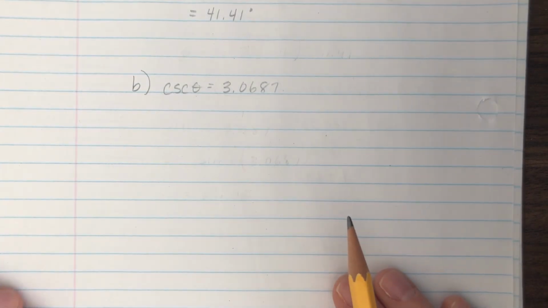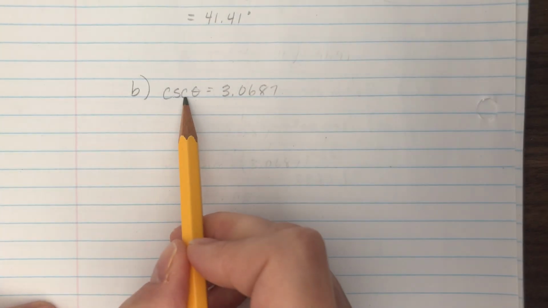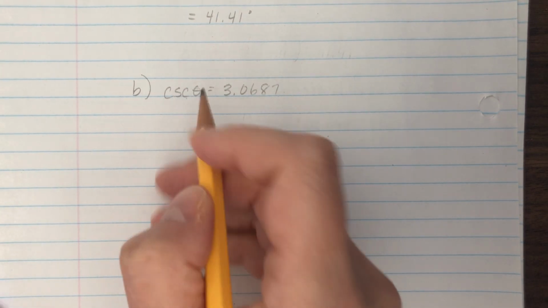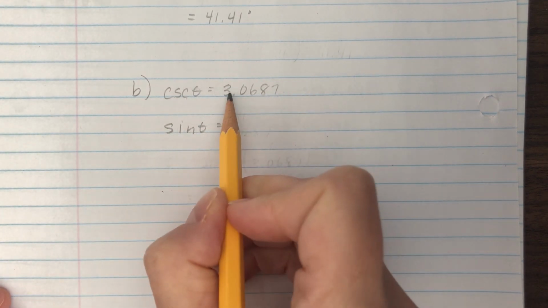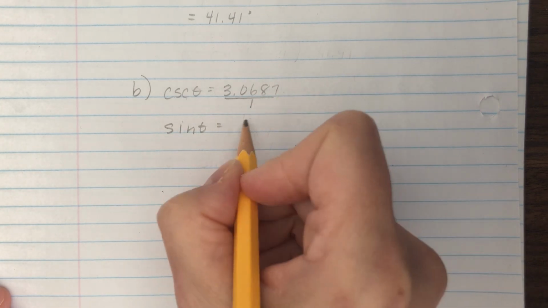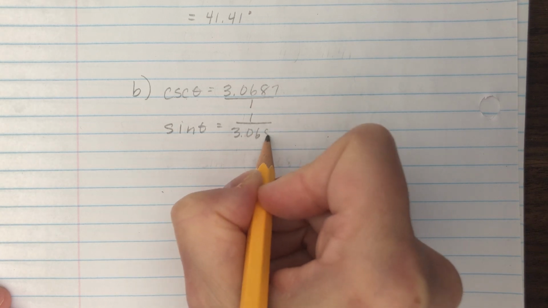So let's look at cosecant theta, which is equal to 3.0687. The primary trig ratio that's associated with this is sine. So sine as the reciprocal is cosecant. And next I have to take the reciprocal of this number, which can be written over 1. And the reciprocal of that would just simply be 1 over 3.0687.